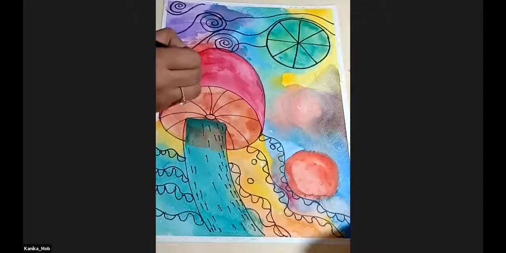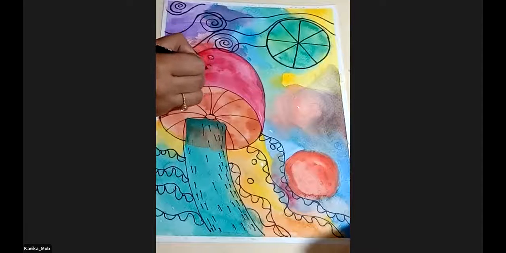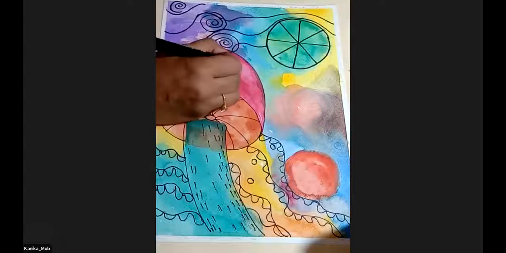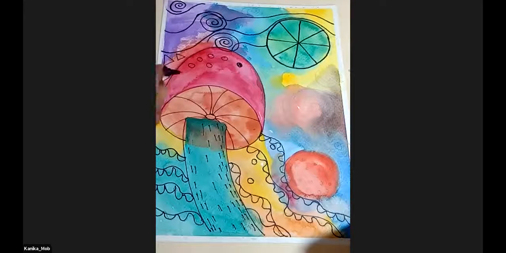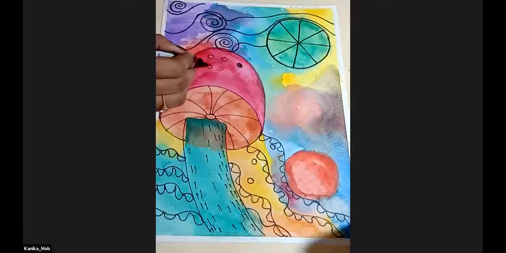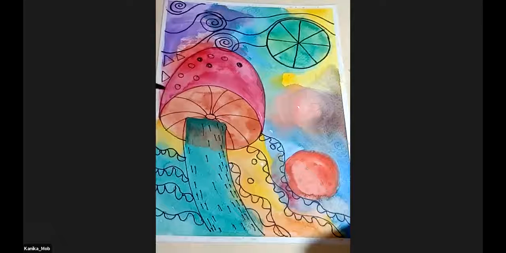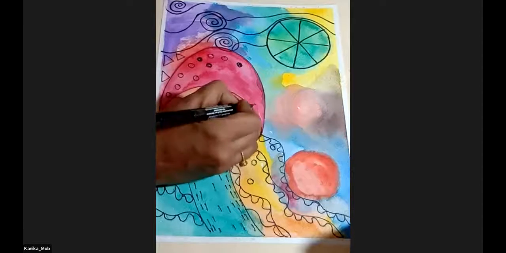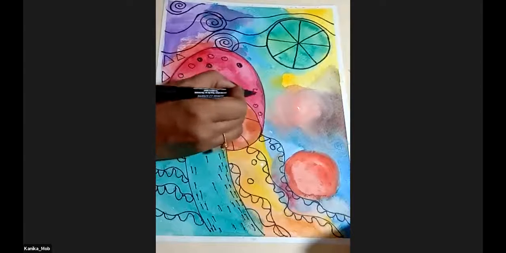And the polka dots on the mushroom, right? How can we forget that? You can color inside the dots if you like, but I'm going to be making circles so I can finish faster. You can fill in the color later. Yeah, quickly.